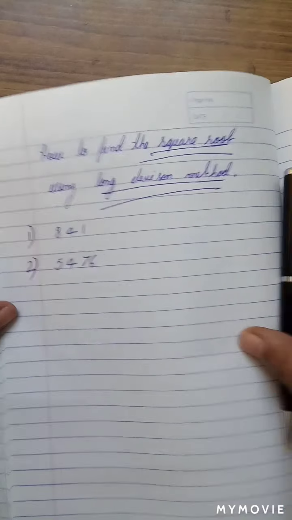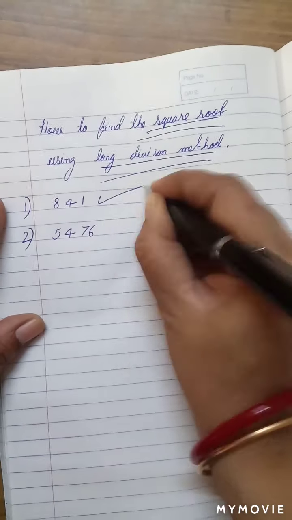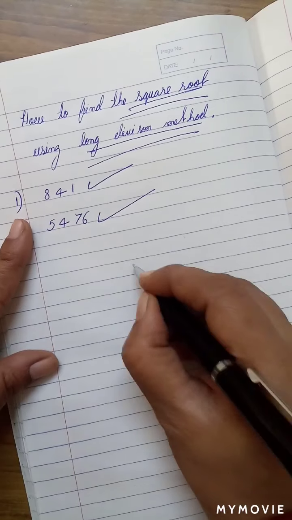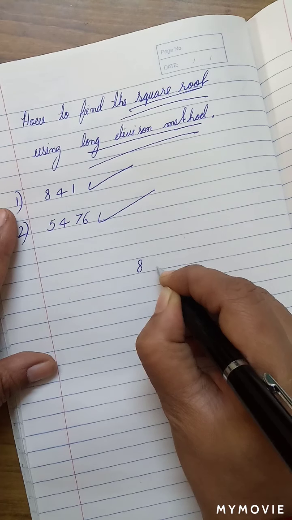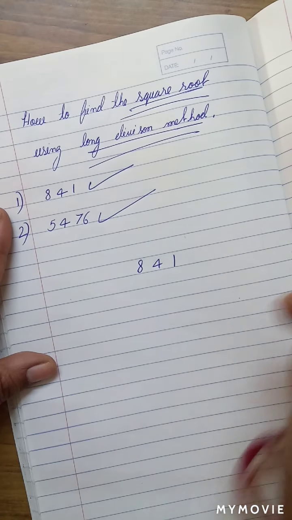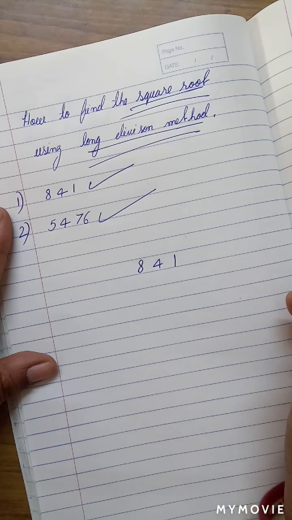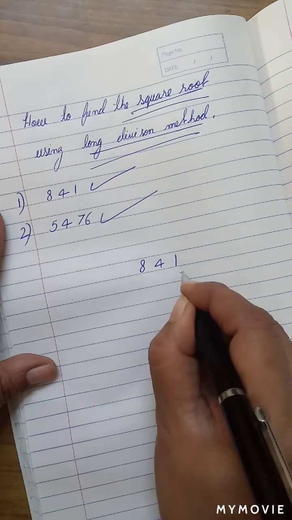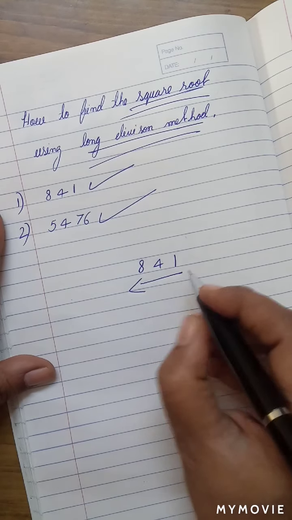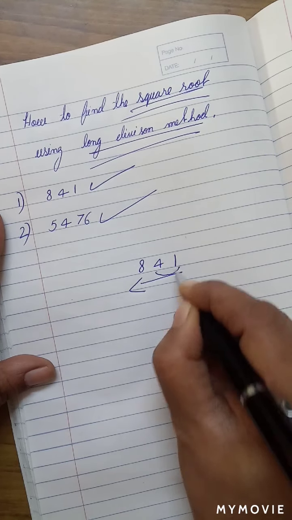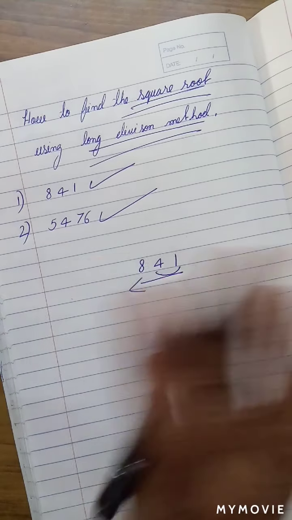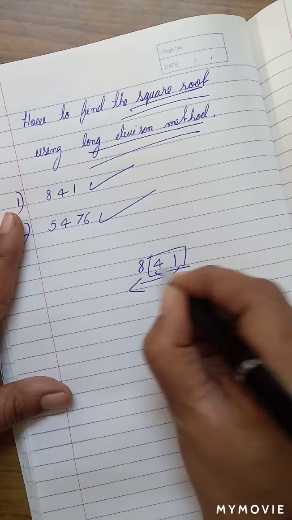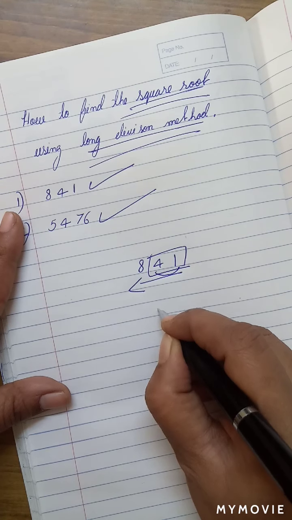Say 841 and 5476. So let's begin with 841. First of all, we have to understand how to pair the numbers. We will pair the numbers from right to left this way. This 8 is left behind, so we will leave it as it is. So we have made the pair of 4 and 1, and this 8 is left alone.